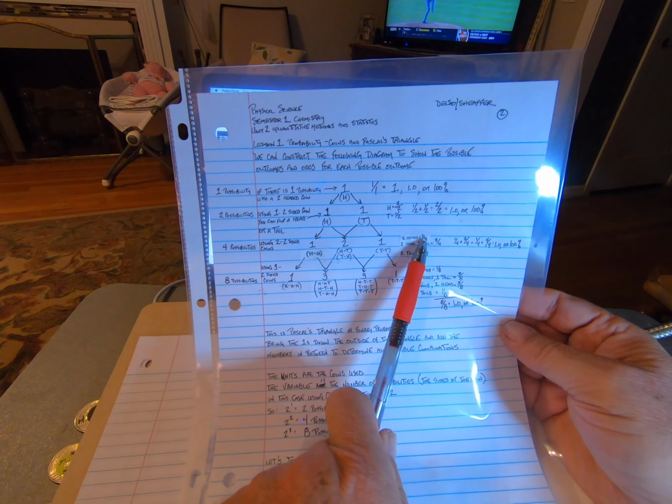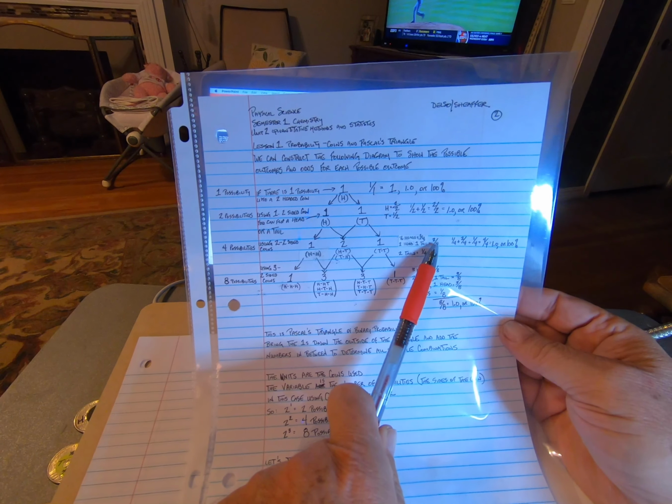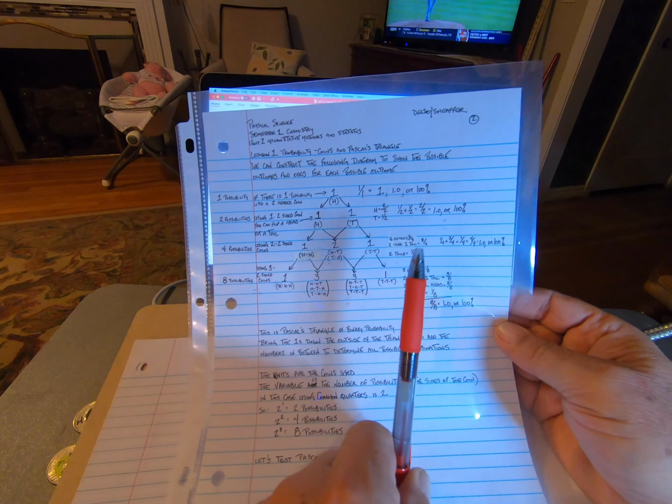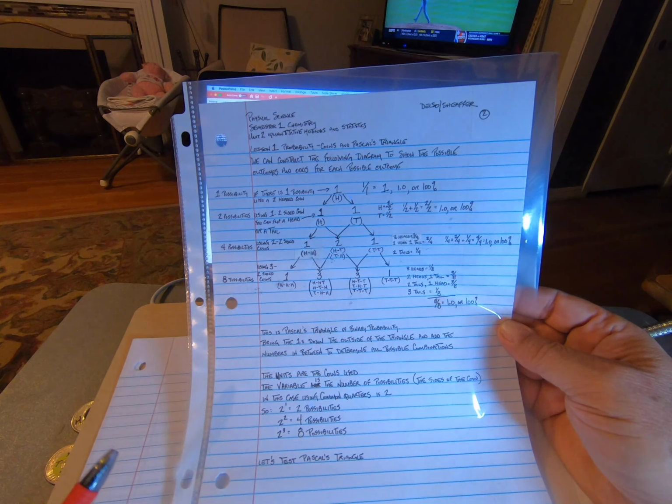So, two heads, 1/4 of the time. A head and a tail is half the time, 2 of the 4, and two tails is 1/4. You add all those together and it adds up to 100%.